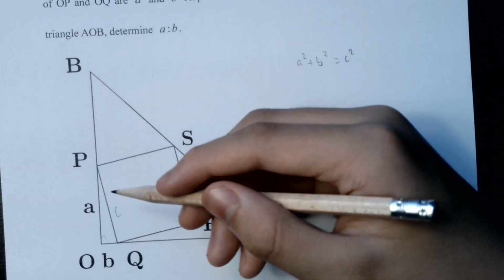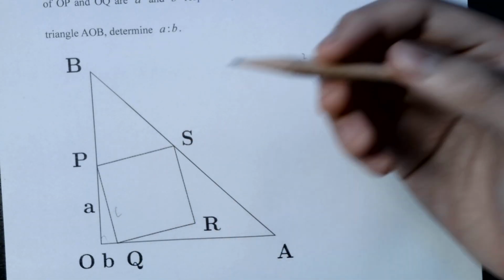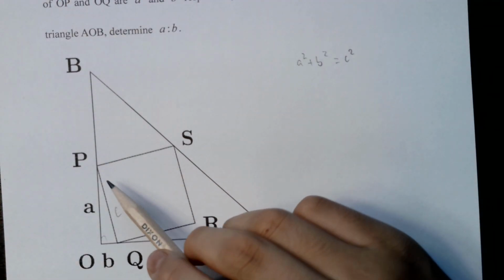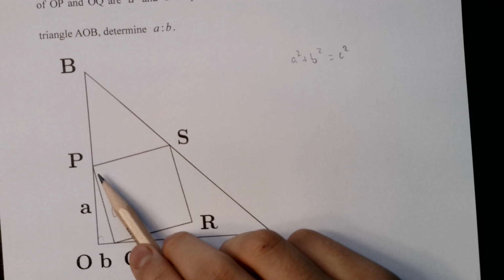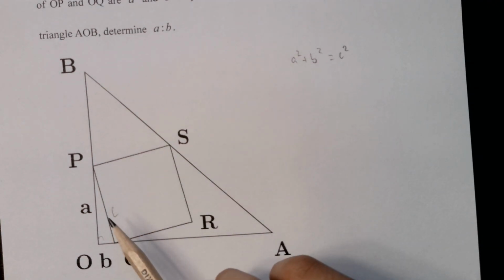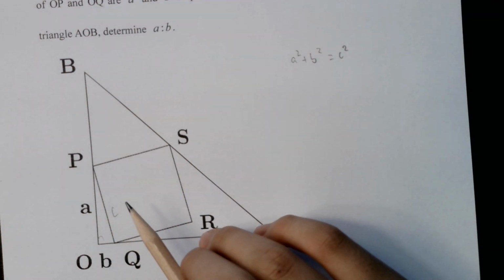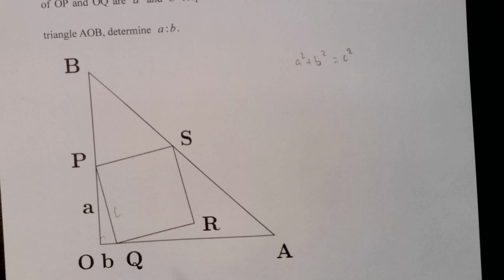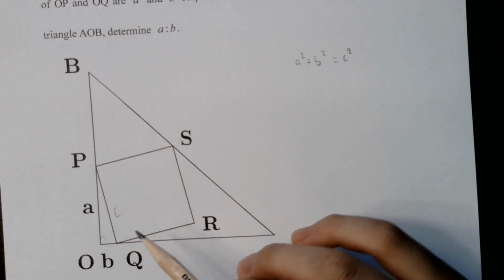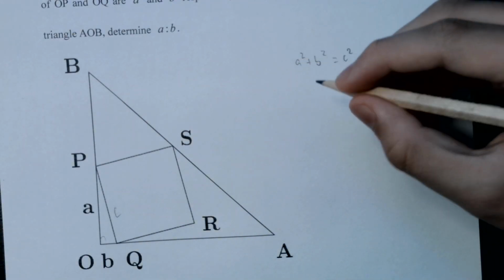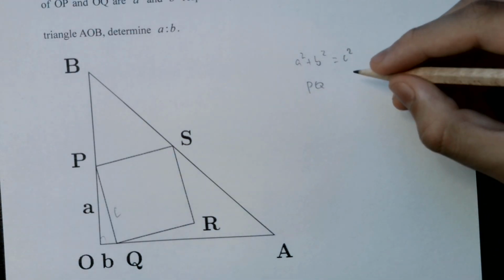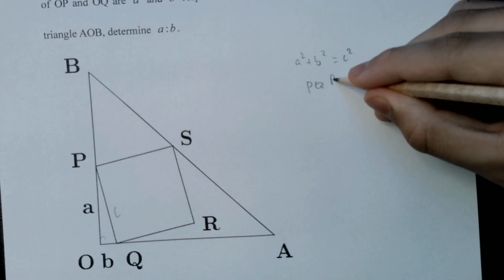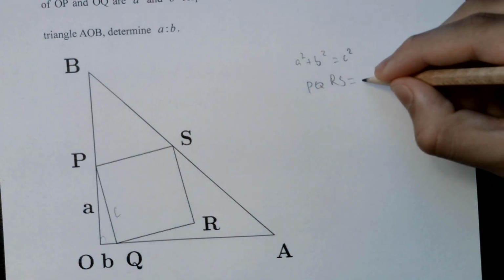The thing is that PQ squared, isn't that just the formula of a square? Well, you're correct, because in a square, all of these sides are equal to each other, and as you can see here, PQ is c. That means that PQ, QR, RS, and SP are all going to be equal to the side length c. And so the area of this is going to be c squared. So we now know that the area of PQRS is going to be equal to c squared.